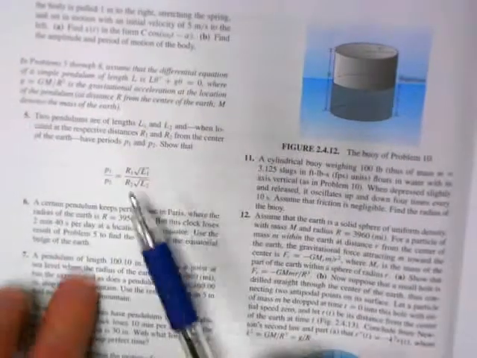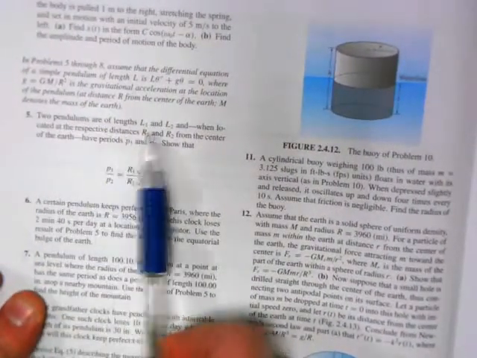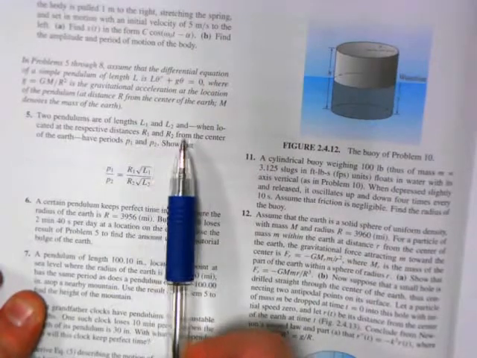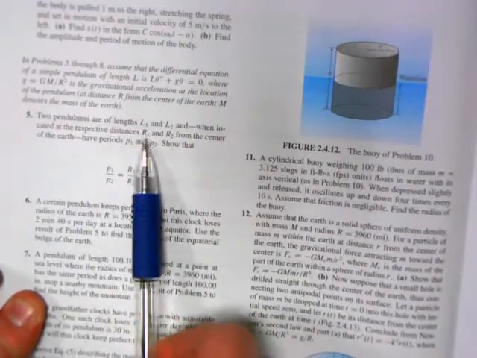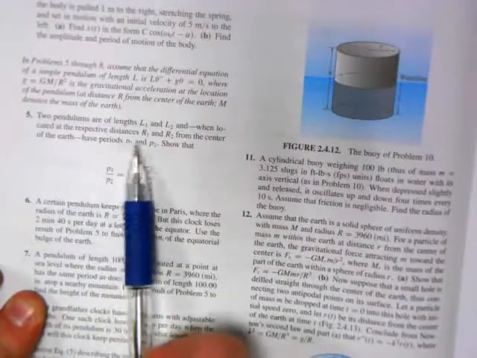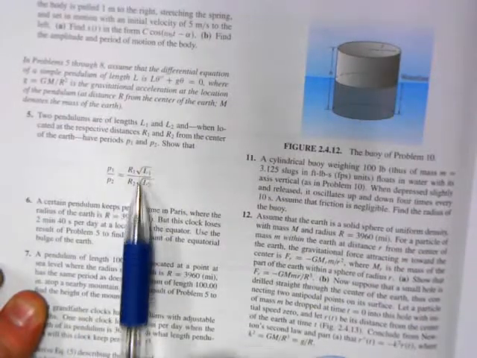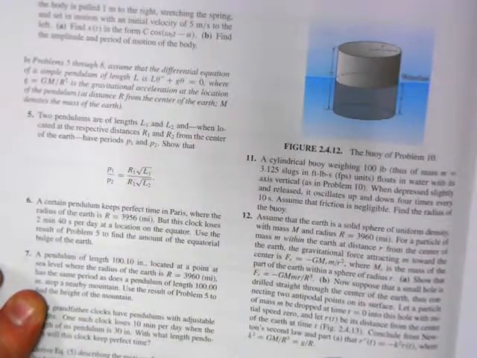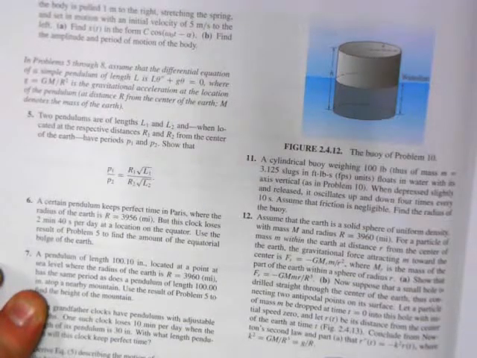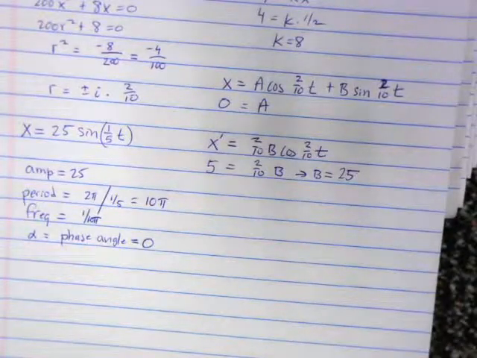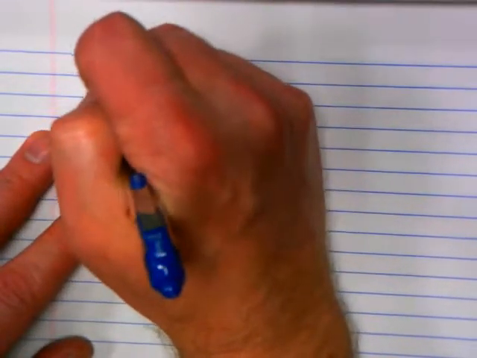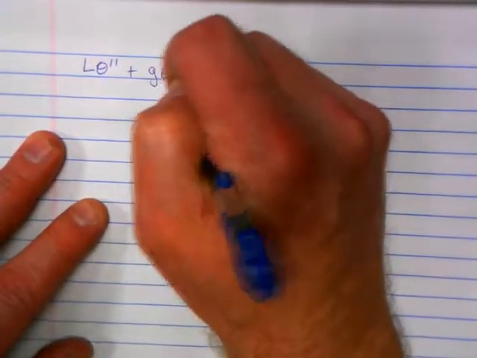All right, so the first thing they do is they say, two pendulums of length L1 and L2 in locations respectively R1 and R2 from the center of the Earth have periods P1 and P2. Show that the ratio of the periods turns out to be that ratio involving the radii and the length of the pendulums. Okay, so we have this differential equation, L theta double prime plus G theta equals 0.